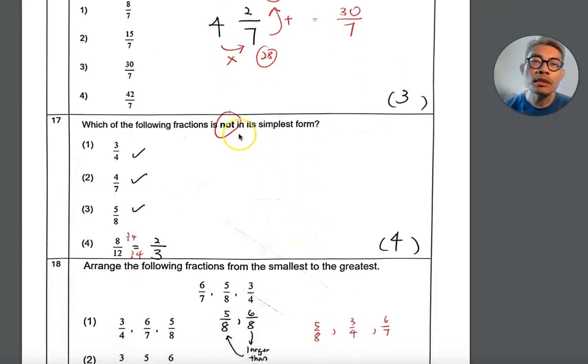Which of these is not in the simplest form? Simplest form means I can no longer simplify it any further. So for this fraction, I can still simplify it. I can divide the numerator and the denominator by 4. I can get 2/3. All the rest of these fractions, 3/4, 4/7, and 5/8, I can no longer simplify them. So of course, they are already in the simplest form. Answer is 4.